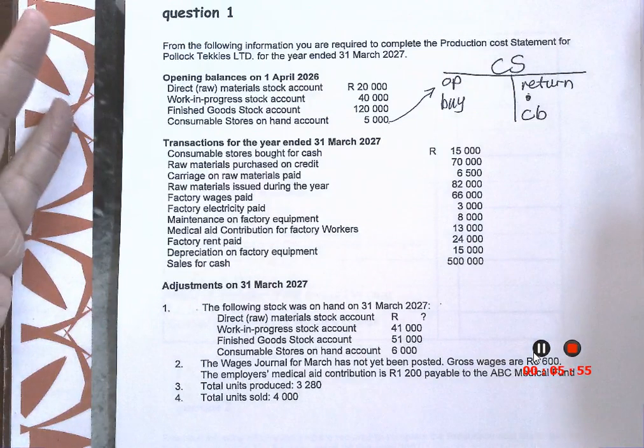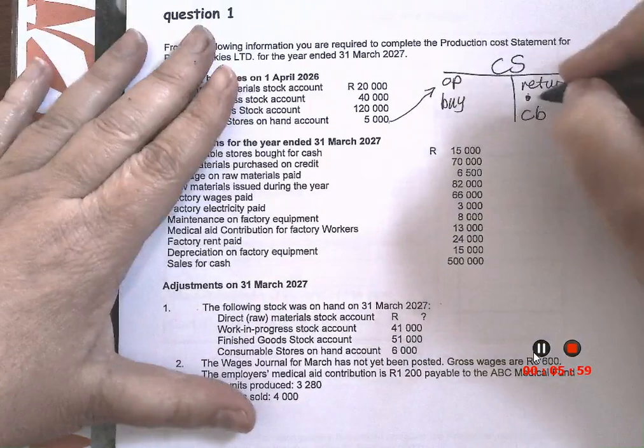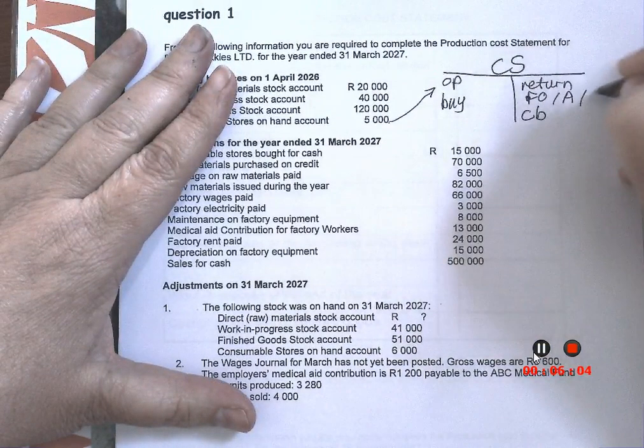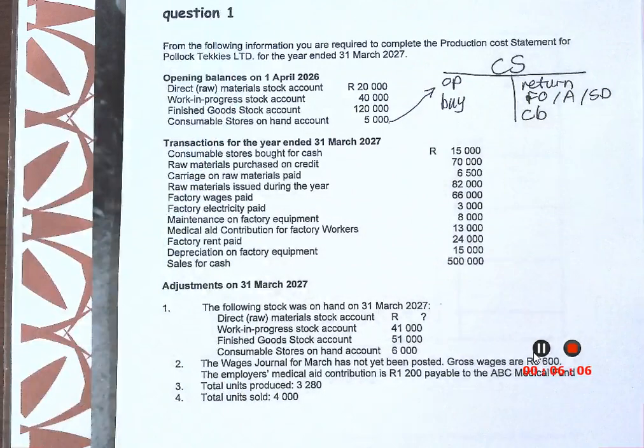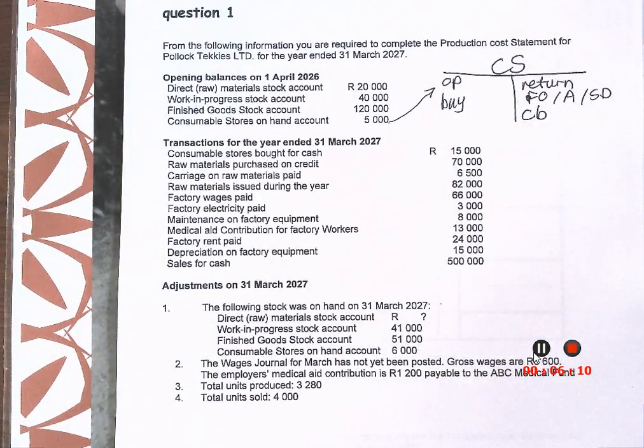But now I'm not going to have my profit and loss. I'm going to take it to factory overheads, admin, sales and distribution, because everybody's got a cleaner. Offices need to be cleaned. Where I'm selling the goods, my display cabinets need to be cleaned. You guys get it? Okay.